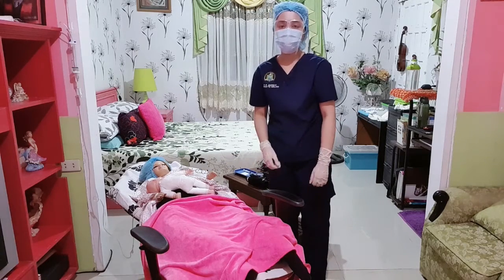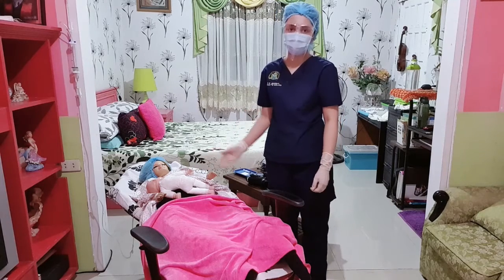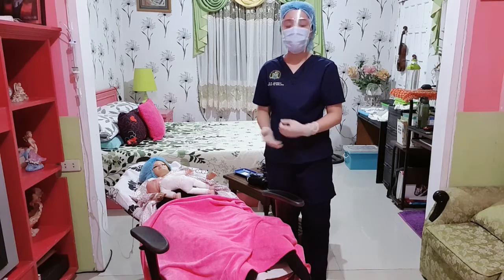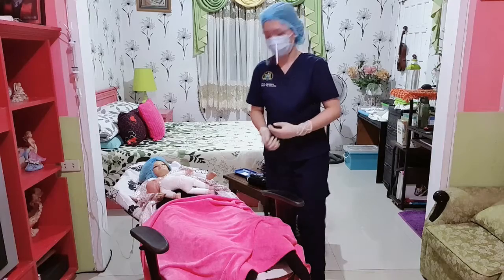Then, I will now inject 10 units of oxytocin intramuscular on mother's deltoid or thigh after excluding a second baby. So, this is to stimulate the uterus to contract, thereby helping to prevent hemorrhage.